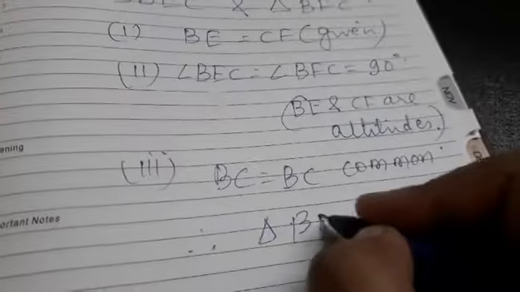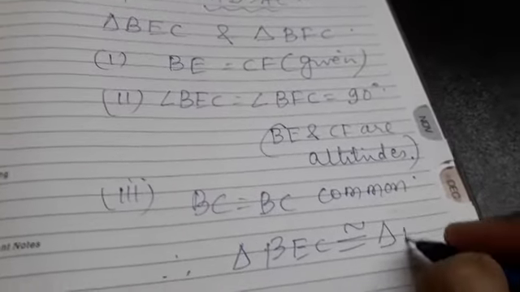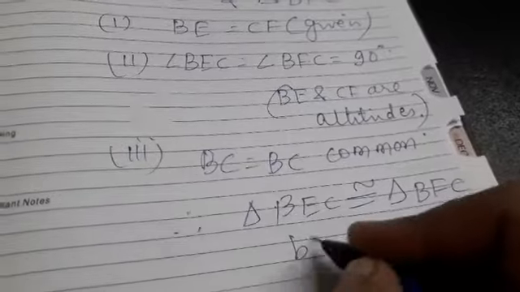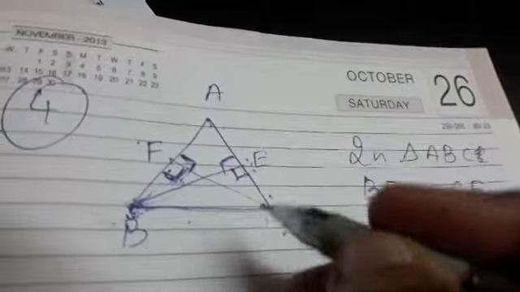Therefore, triangle BEC is congruent to triangle, which one? BFC by RHS. Now when the triangles are congruent, children, the corresponding angles are equal.